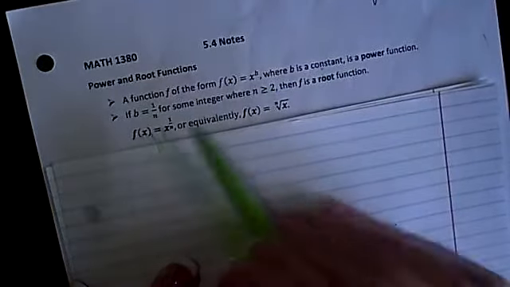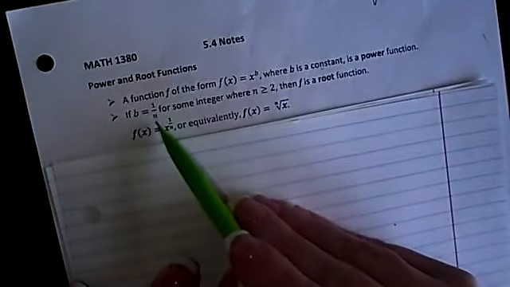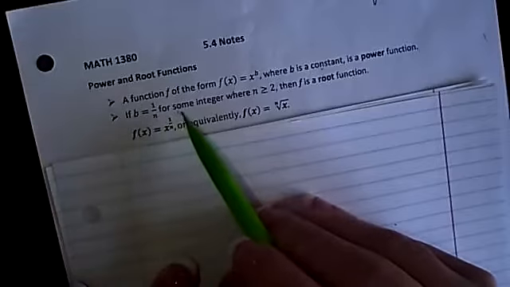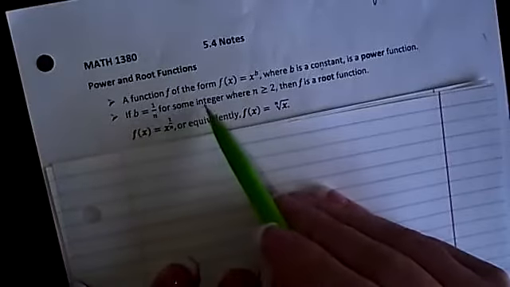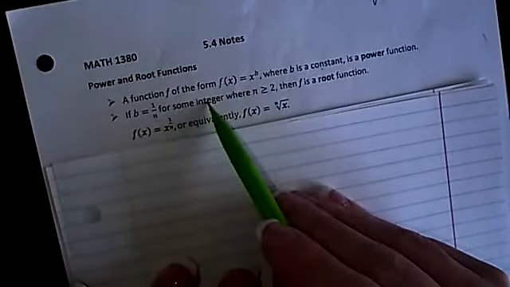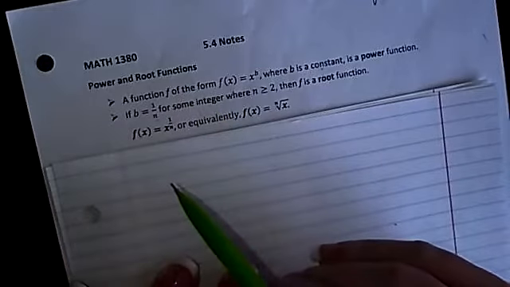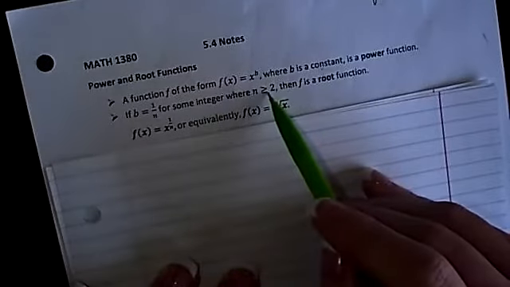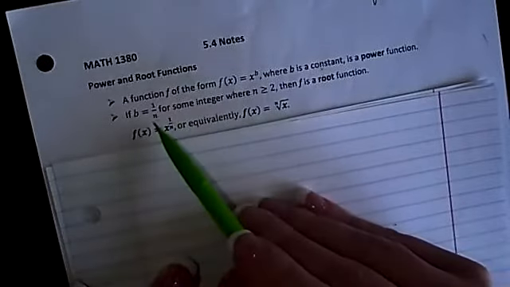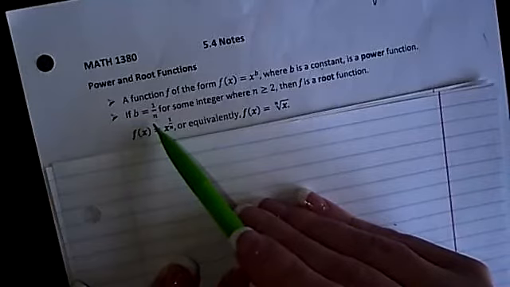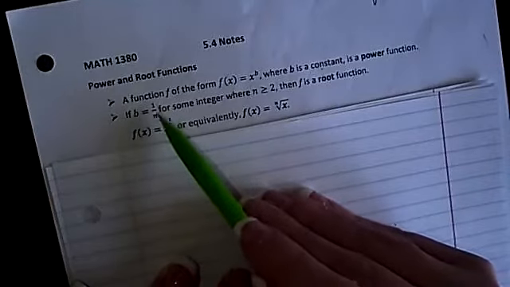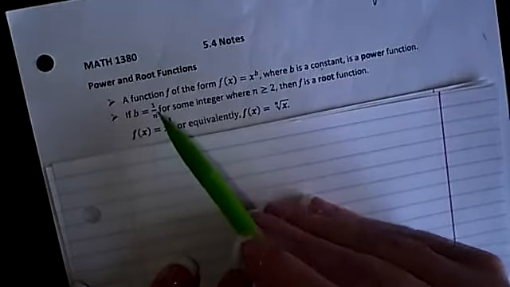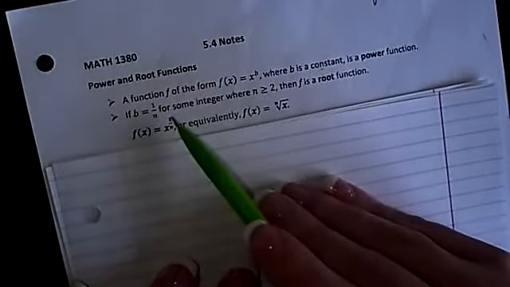All right, now when your b is 1 over n, so when it's written in fraction form, and n is an integer, an integer being a positive or negative whole number only, it doesn't include fractions or decimals, where n is greater than or equal to 2, because if it were 1, then that would just be 1. So that's why 2 or greater. So it's going to be 1/2, 1/3, could be a negative 1/2 or negative 1/3. Then that is considered a root function.